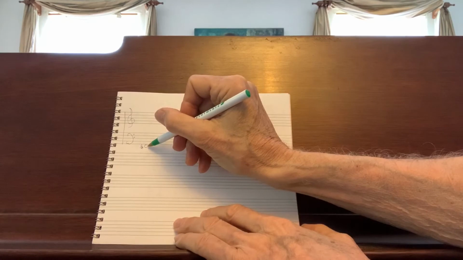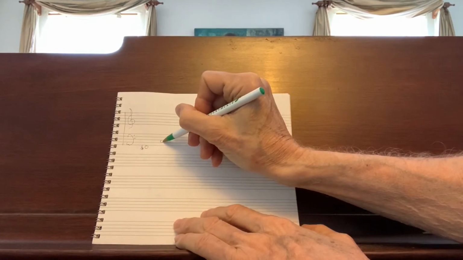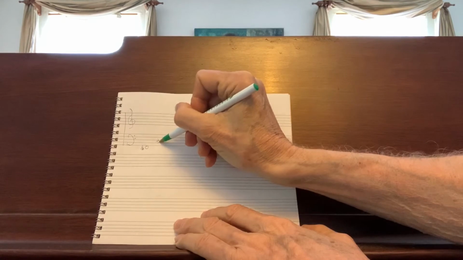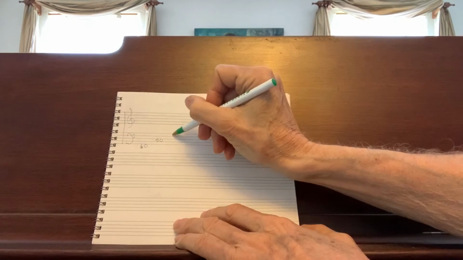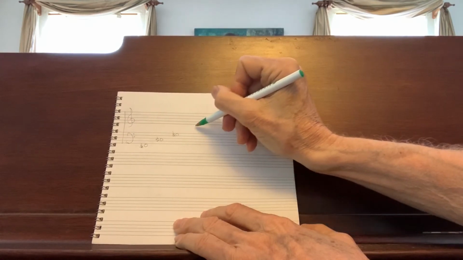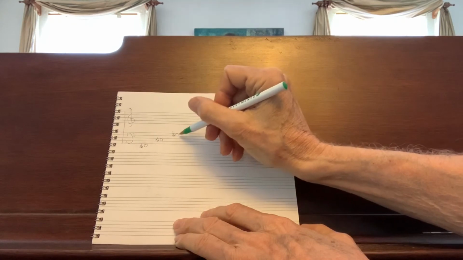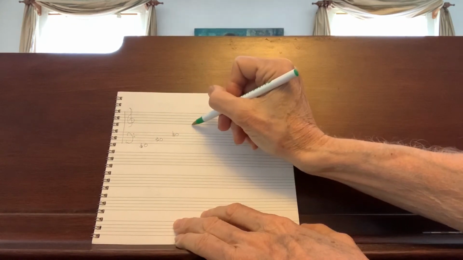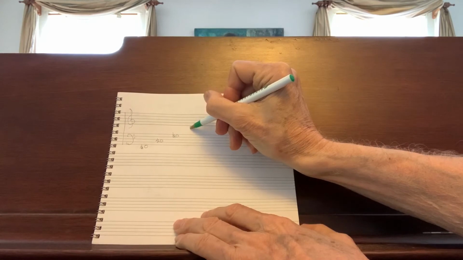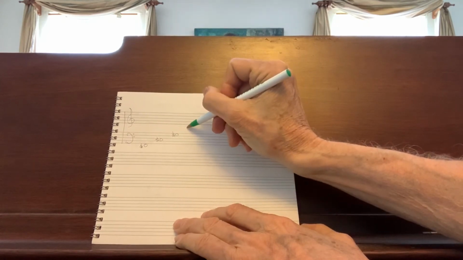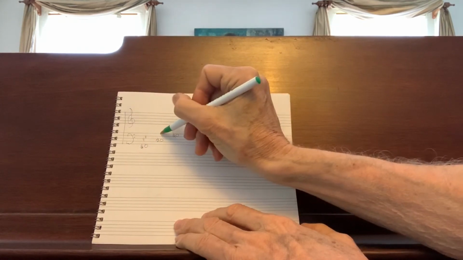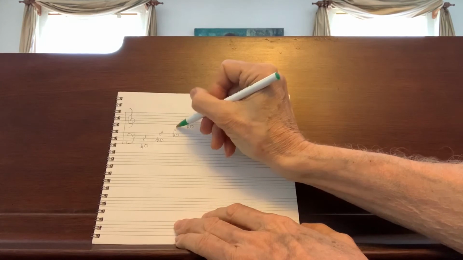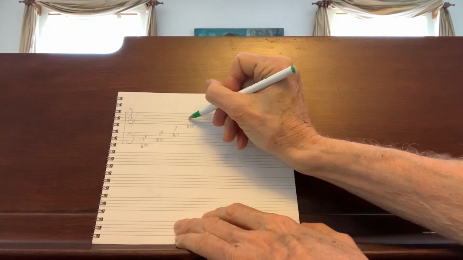We go up 5 from F to C. That's our first two sharps, F sharp, C sharp. We go up 5 to G. That's our third sharp. We go up another 5. Now we go over the hump and we're in the treble clef on D. We bypassed middle C. So far I have F sharp, C sharp, G sharp, D sharp.